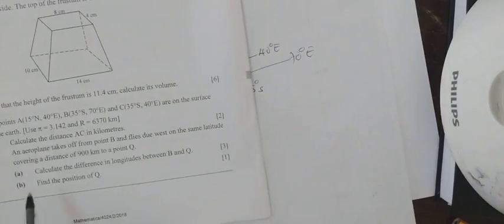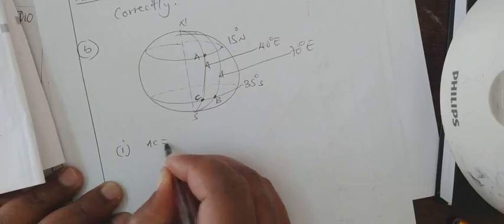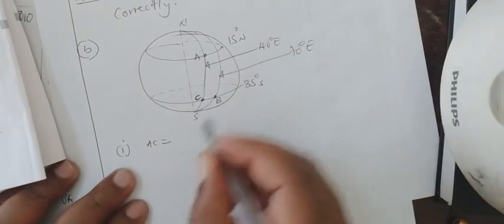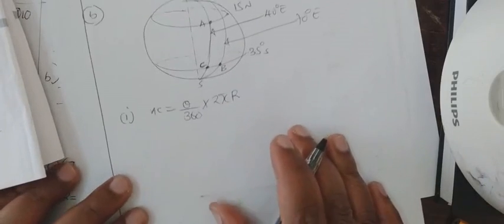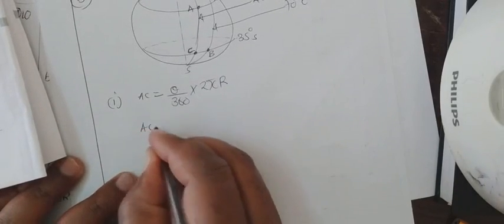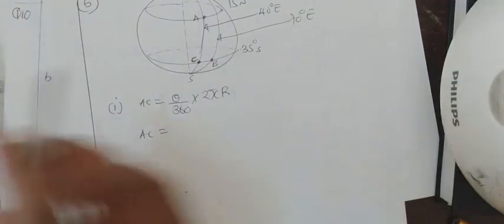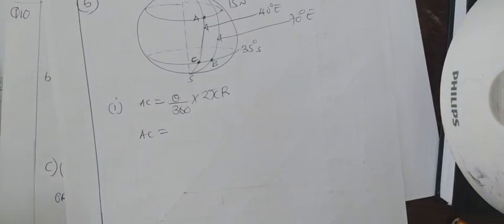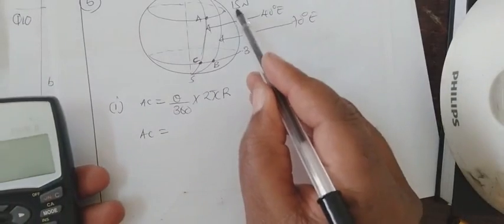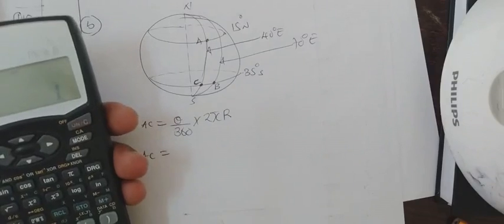Roman numeral 1. Calculate the distance AC from A to C. You can see that A and C share the same longitude of 40 degrees east. So the formula is theta over 360 times 2 pi r. Say AC is equal to, now what is theta? Theta is the difference in latitudes. The latitude here is 15 and the latitude there is 35. So find the difference by adding them. 15 plus 35, we get 50.